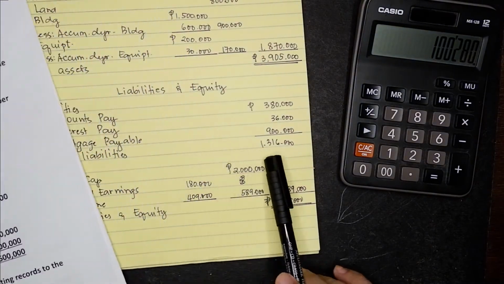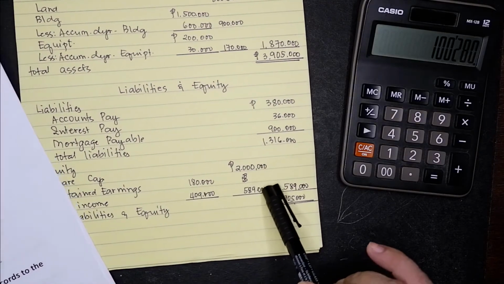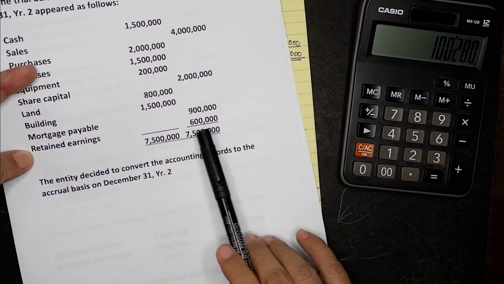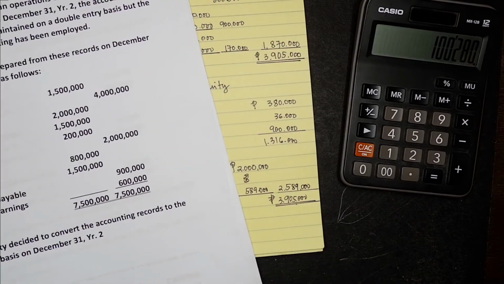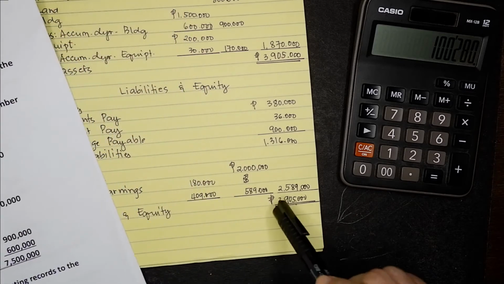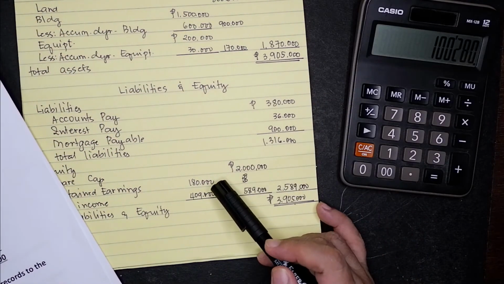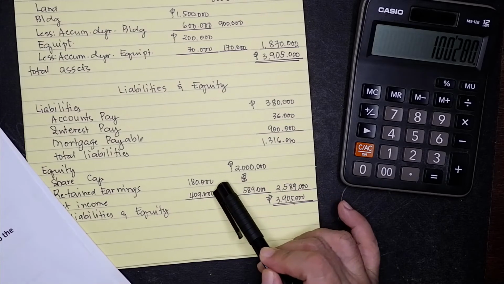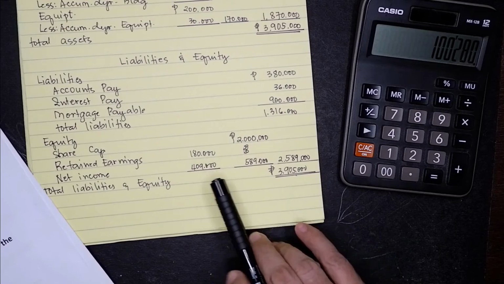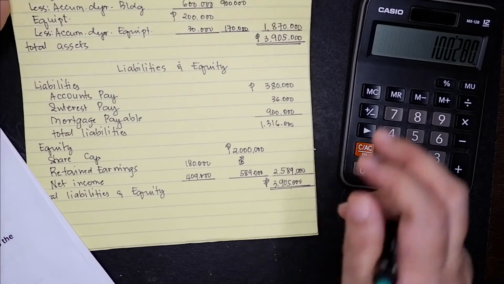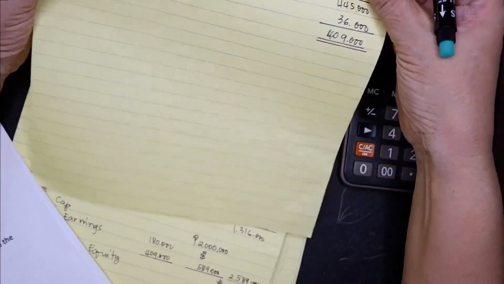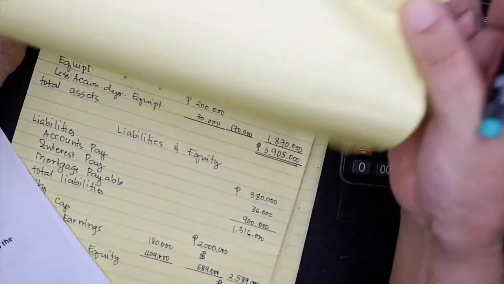For our equity, share capital, hindi naman siya nabago. It is still 2 million. Then, we have retained earnings. The beginning balance of RE is 180,000, plus minus the adjusting entries that we prepared. And plus the net income of 409,000.